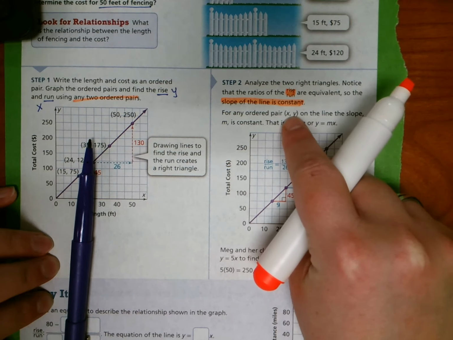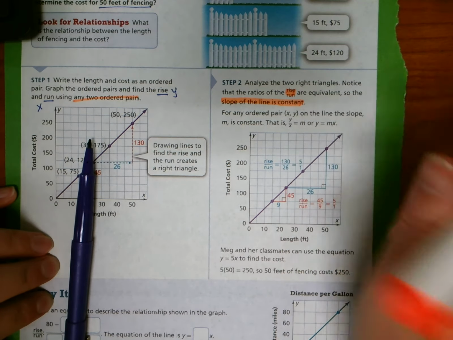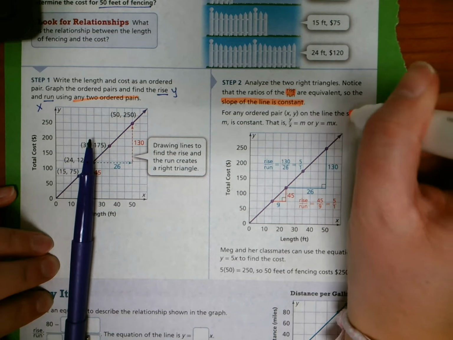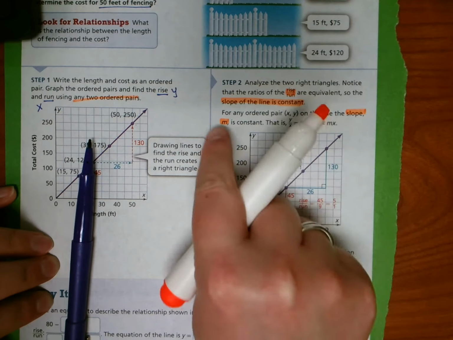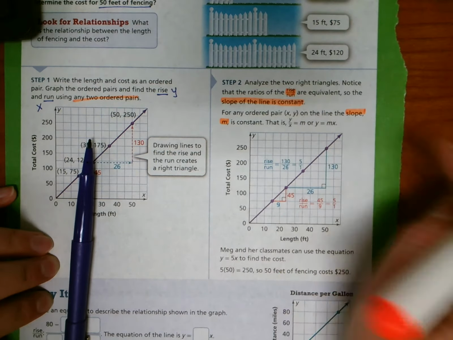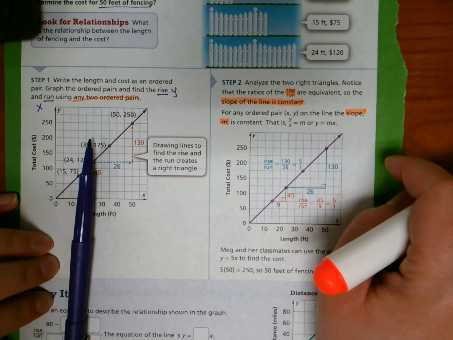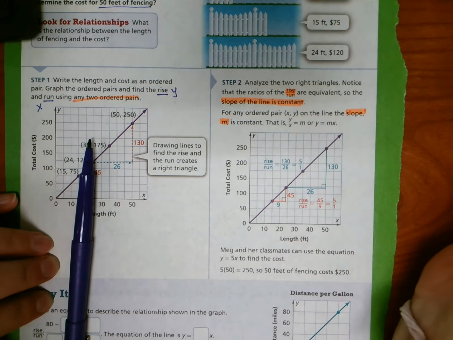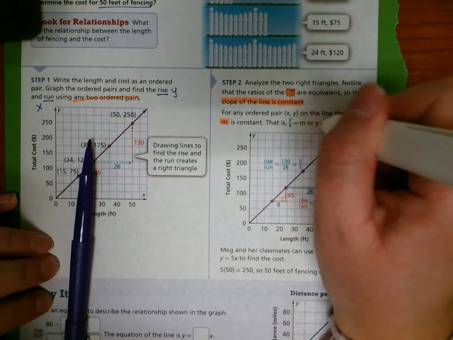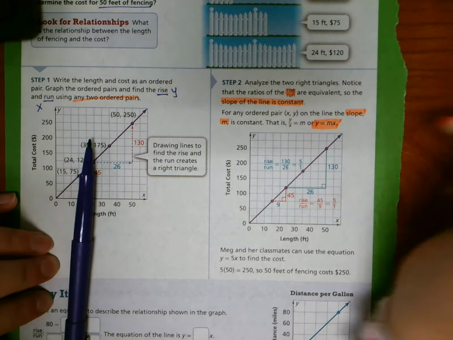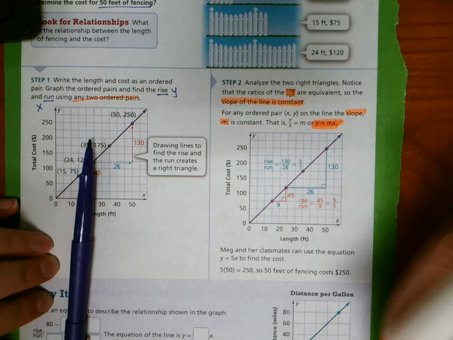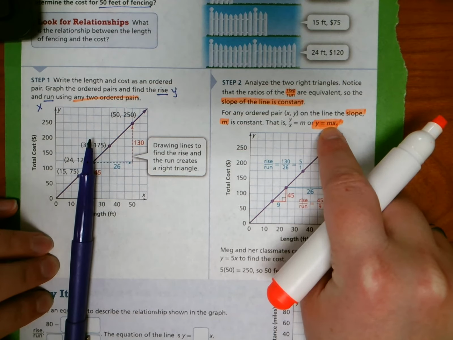So for any ordered pair on the line, the slope m, remember m is used for slope in algebra, is constant. So when we write a linear equation, this is key right here, y equals mx. Linear equation, y equals mx.